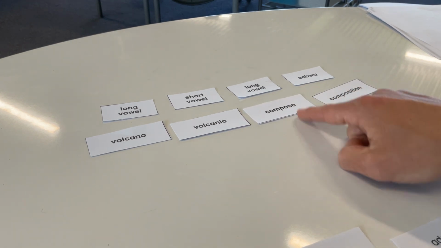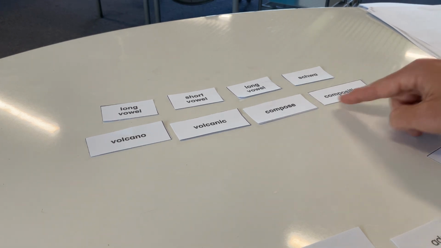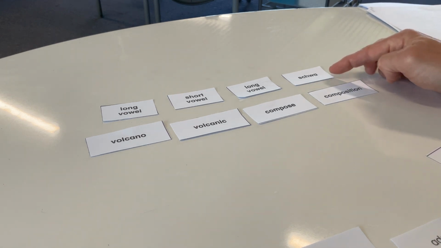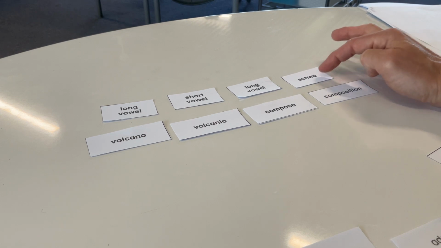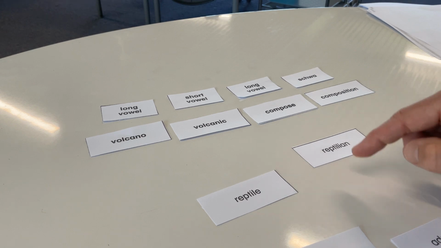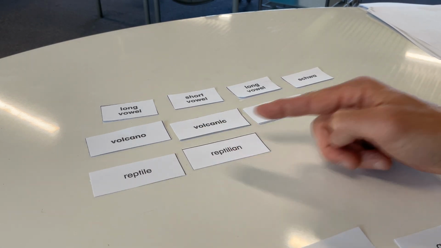But compose, even though it's a long vowel, when it turns into composition, the O becomes an uh sound, and that's what schwa means. So it makes an uh sound, which is what we say when we say schwa as well. So I have other words that are related. Reptile is the long vowel, and reptilian is the short vowel.